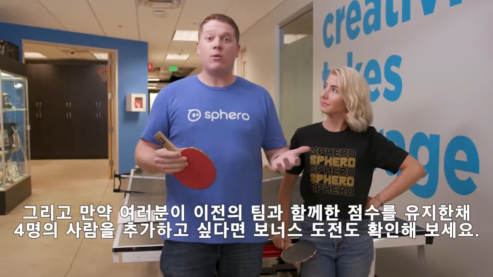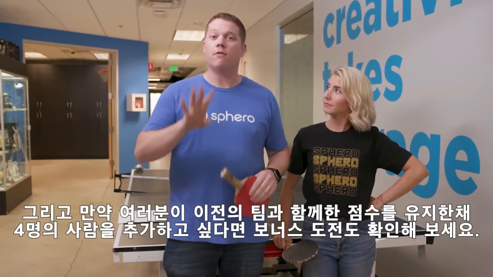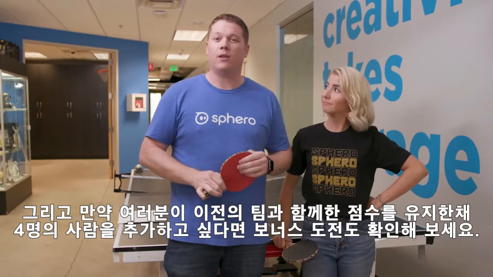Be sure to complete this activity in the Sphero EDU app, and we've also added a bonus challenge if you want to add up to 4 different people for scorekeeping with a team of 4.